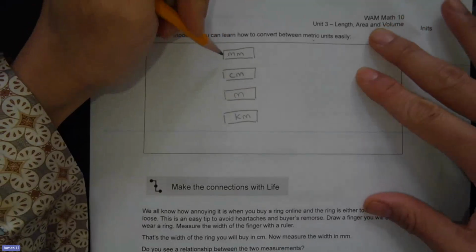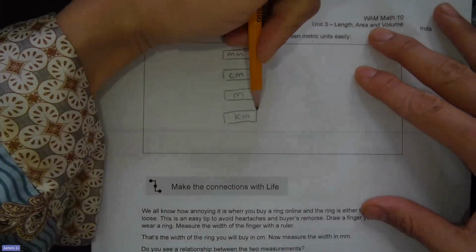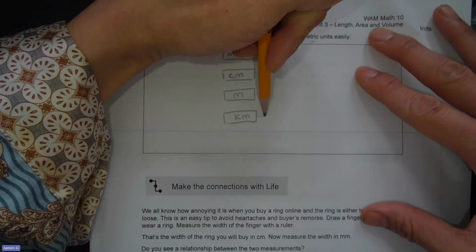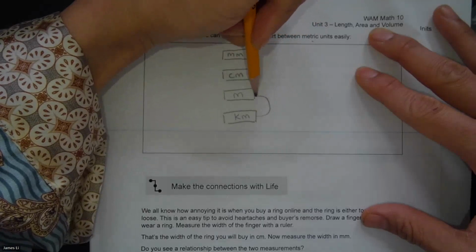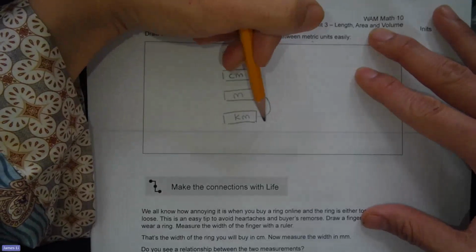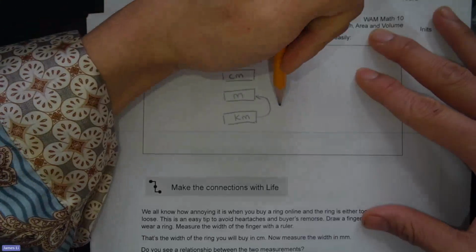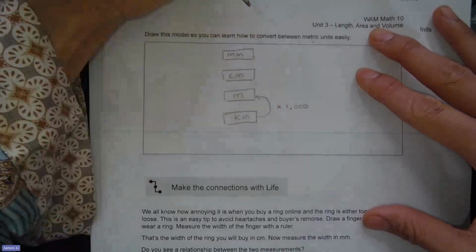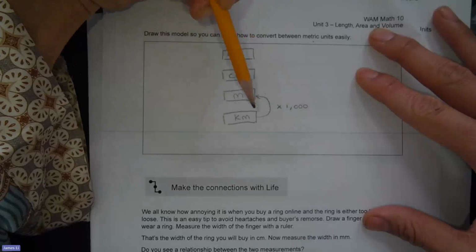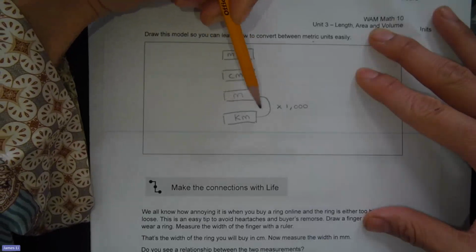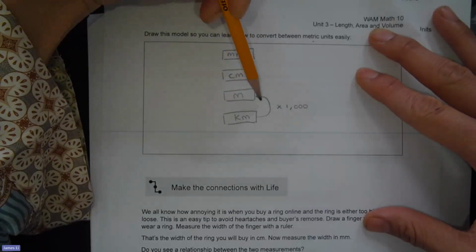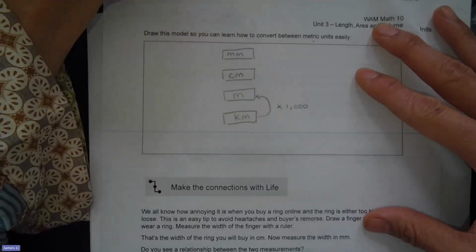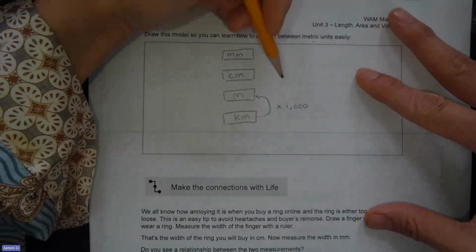Okay, so to convert kilometers to meters, I'm going to draw my arrow up to here. To convert from kilometers to meters, you have to multiply it by 1,000. So say for example, if you need to convert 2 kilometers into meters, it will be 2 multiplied by 1,000 and you will get 2,000 meters.